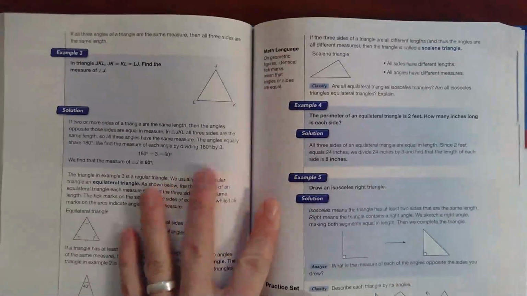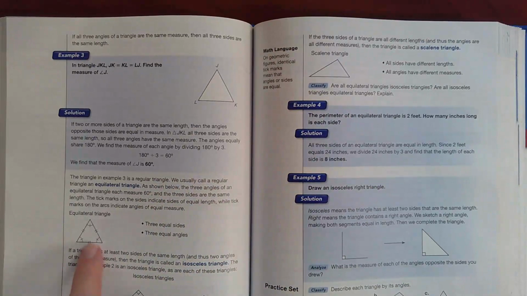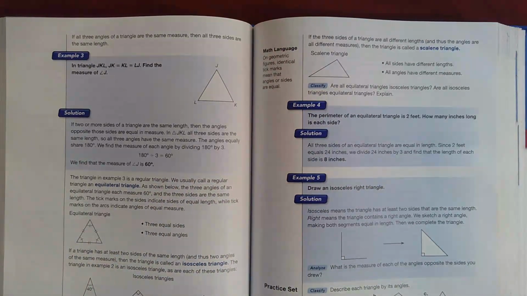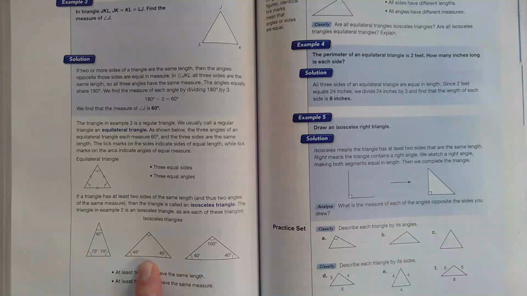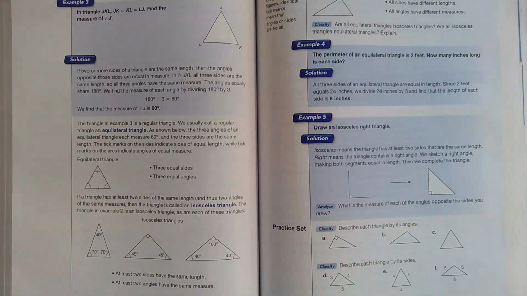I think you guys will do pretty well with this. We do see equilateral, where they're all equal. We see some isosceles triangles, where you have two equal and one that's not. This one in here is particularly famous because it's the only isosceles right 90-degree triangle.